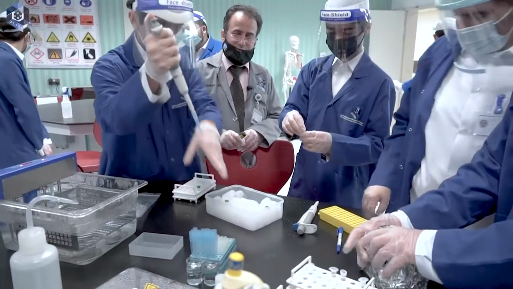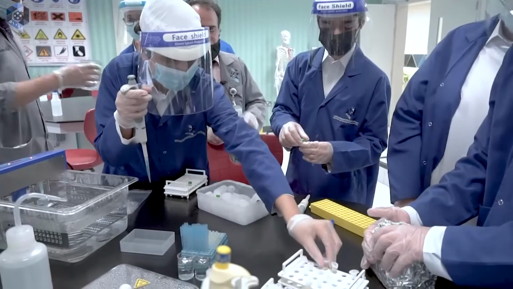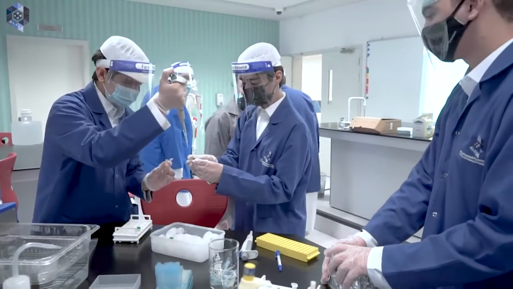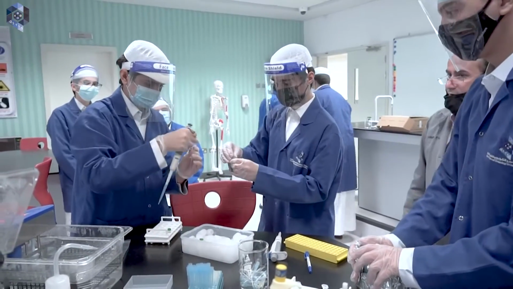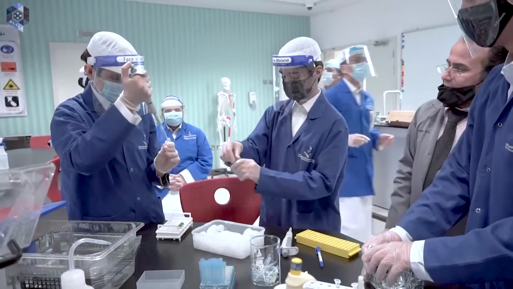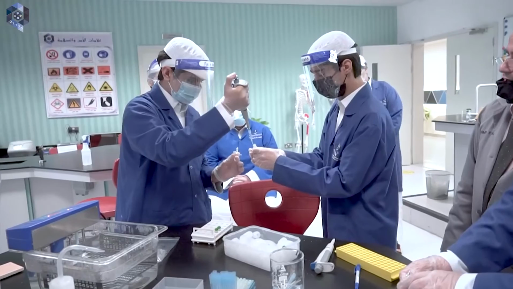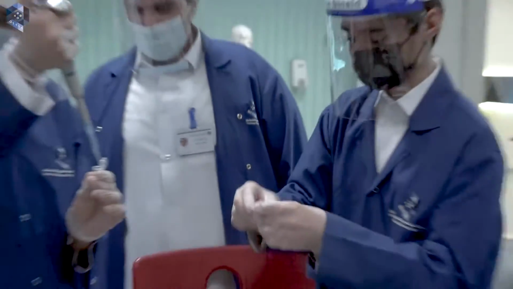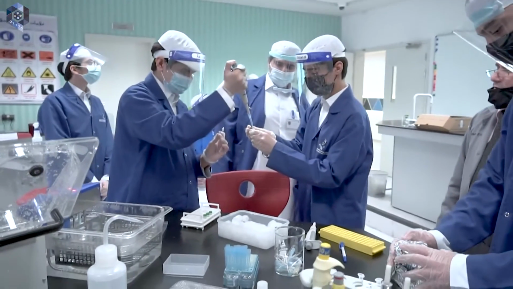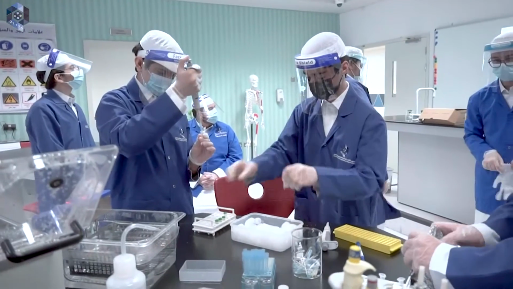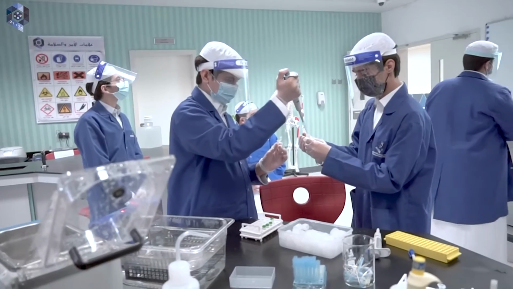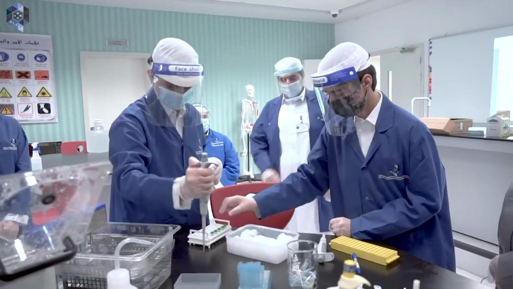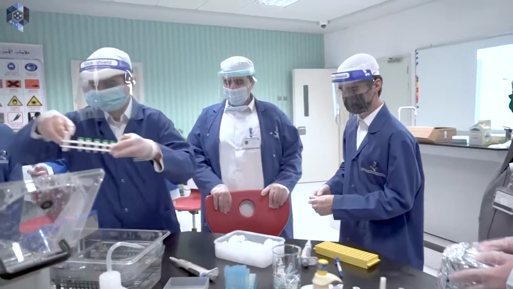The other one. Good. The same one? Yes, the same. Okay, good. Good, close. Close it. Now put the test tubes in the water bath at 37. Put it in water bath at 37. 10 minutes.